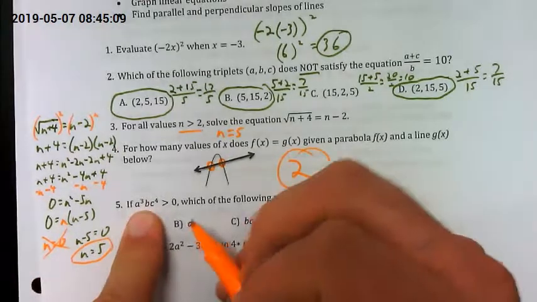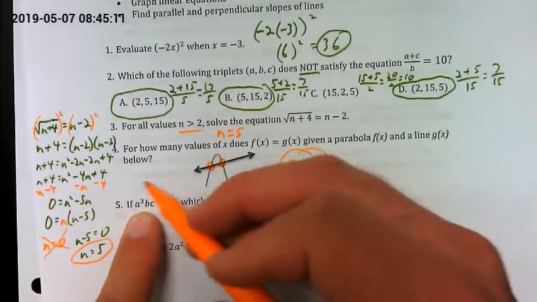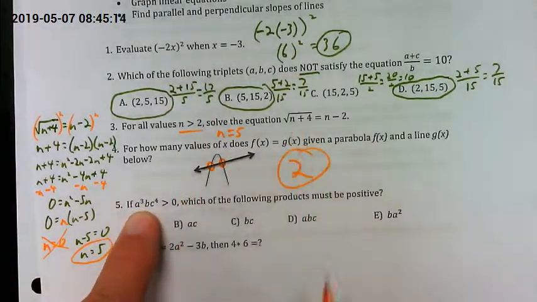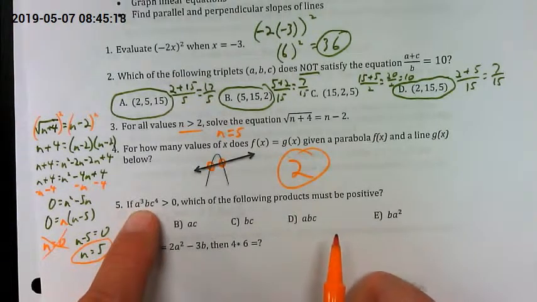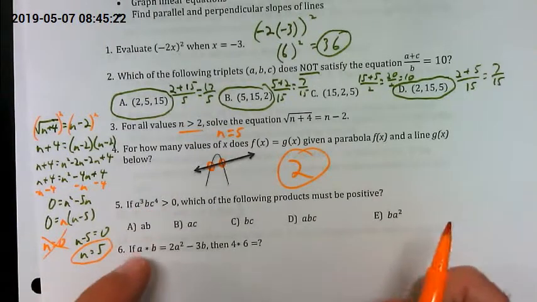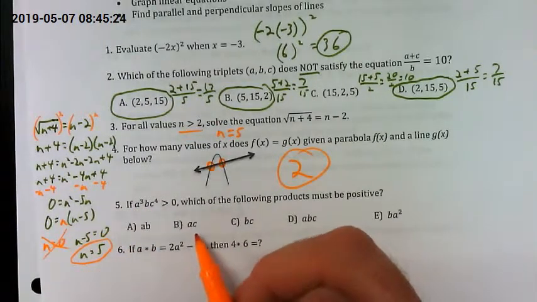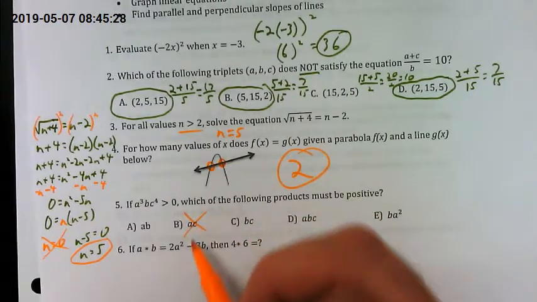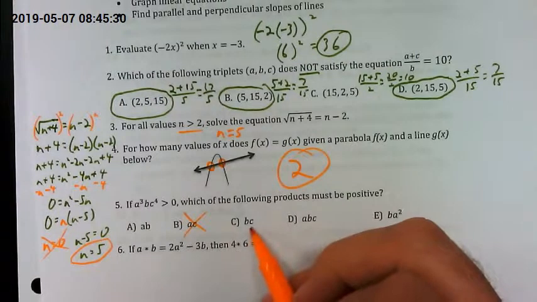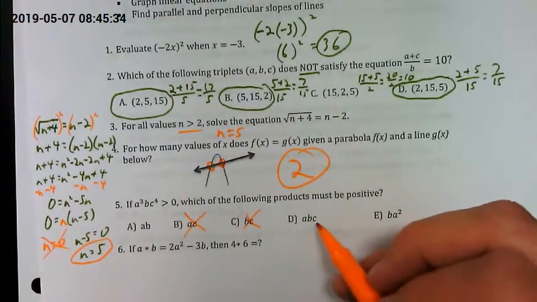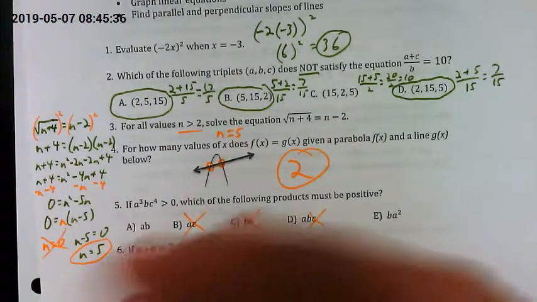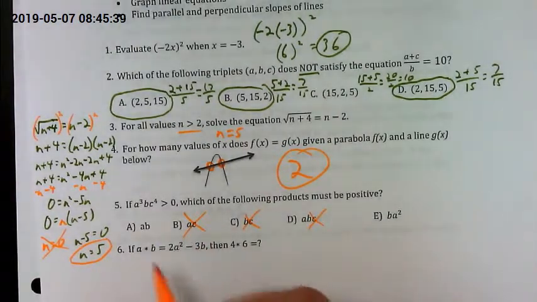So on here, in order for us to have had a positive number, A and B must have the same sign. So A and B would either have to both be negative or both be positive. So down here in the options, again, we don't know if C is positive or negative. So C could be positive, C could be negative. So it's going to change our answer on each one of those.